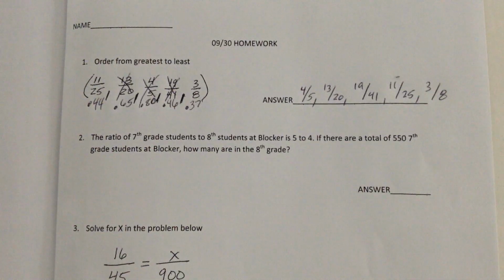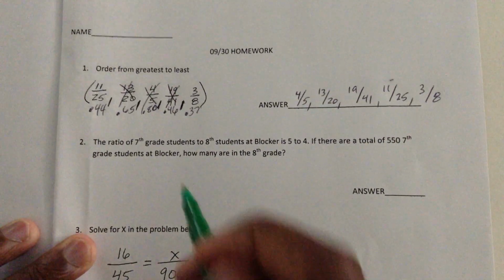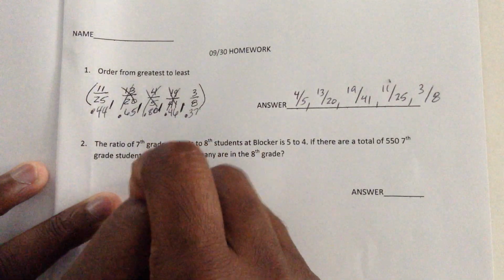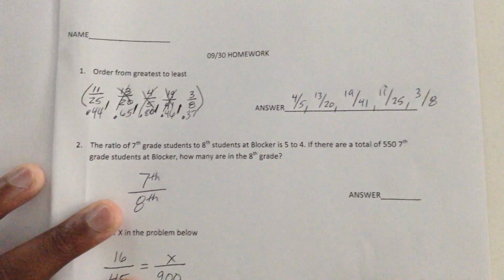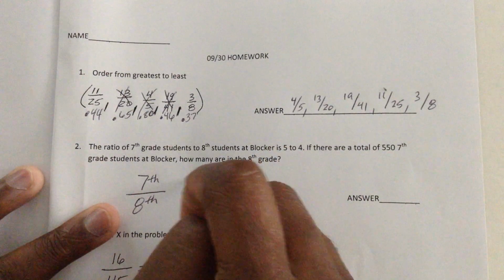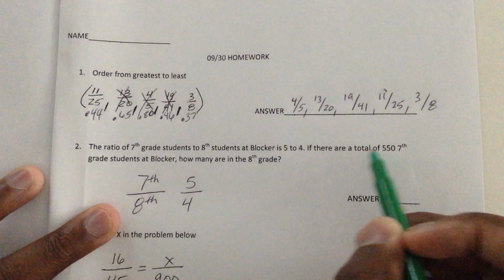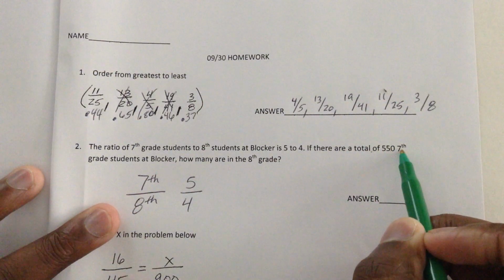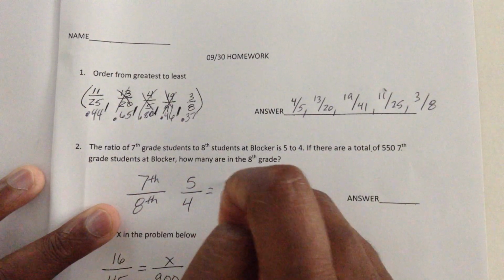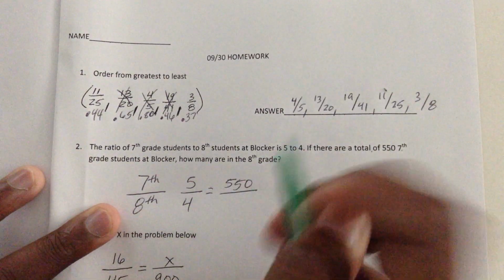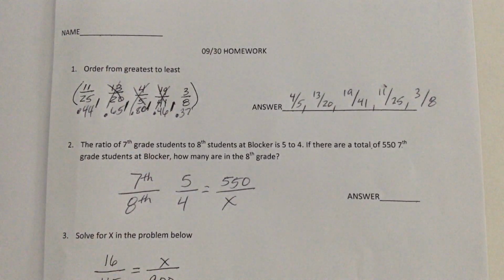Number 2, the ratio of 7th grade students to 8th grade students at Blocker is 5 to 4. So I would start off by saying 7th is being compared to 8th. So 5 to 4. If there are a total of 550 7th grade students, so the 550 goes to the top, how many 8th grade students?